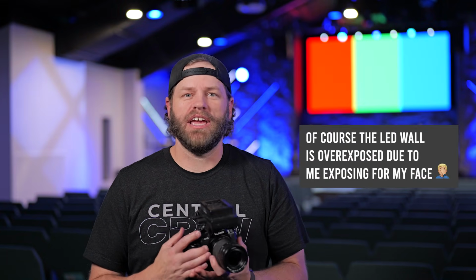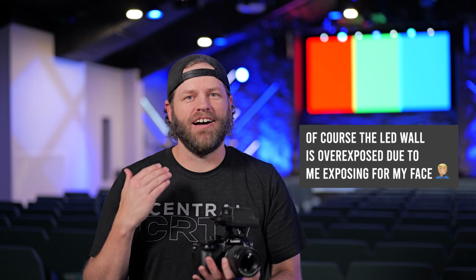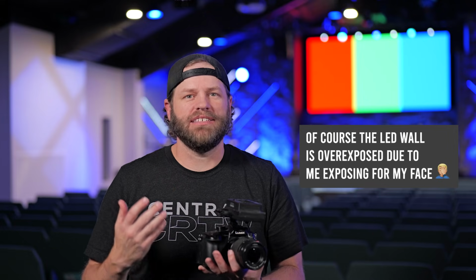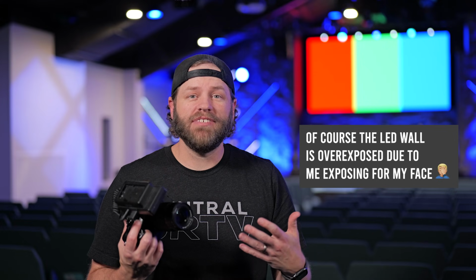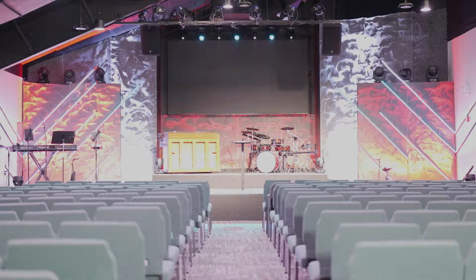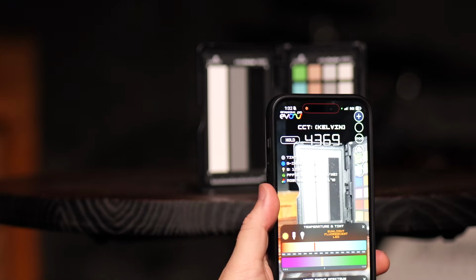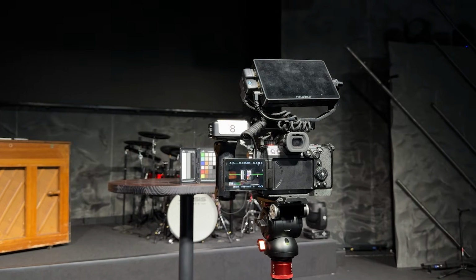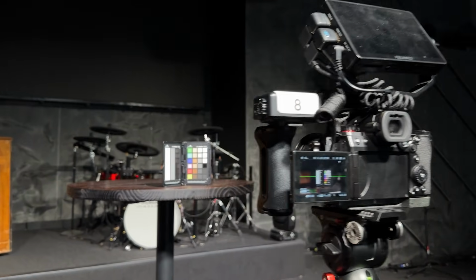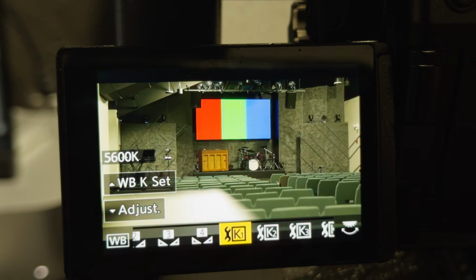This is the #1 reason why your live stream might look like trash. White balance. I've reviewed thousands of live streams and it's the #1 thing that I constantly see mistakes happening with. So I thought in today's video, I would just dive into selecting what color temperature is best for your church. And then even more than that, my 3-step process for getting the best white balance that you can in your spaces.